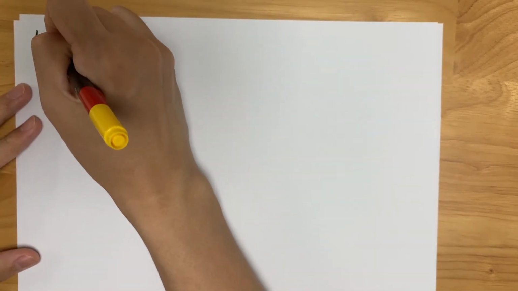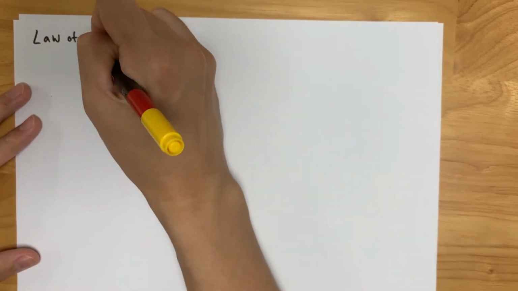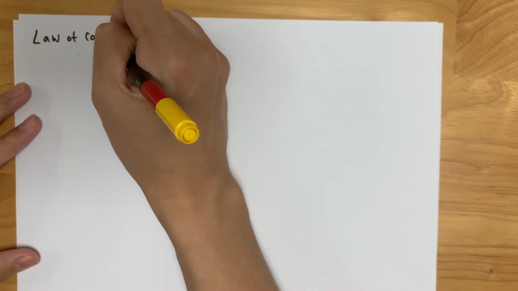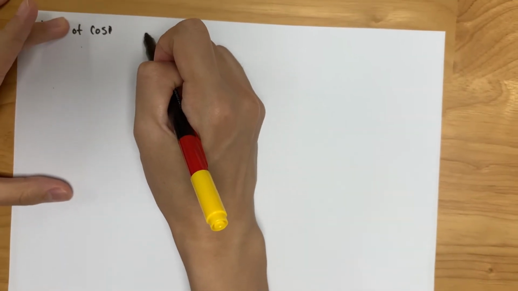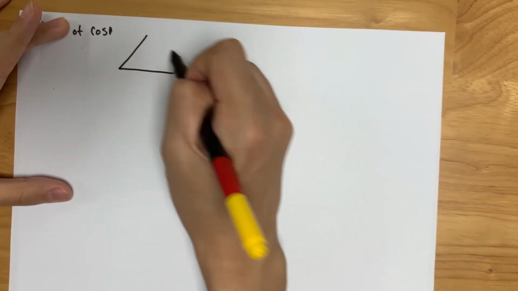Since we did law of sine, we have to do law of cosine, right? Let's say cos. I want you to focus on this one because the proof for this is a little bit harder than the proof for law of sine. Let's make a triangle again.